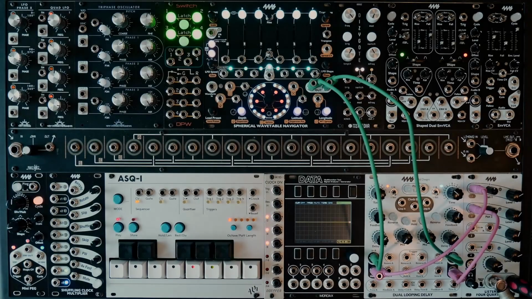All right, so I've been talking about the Spherical Wavetable Navigator from 4ms for a while, and for good reason. It has become one of my favorite modules. So I thought I would do a quick little video showing you how I get started with a patch on it.